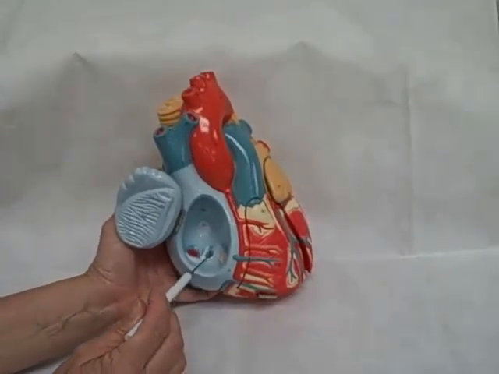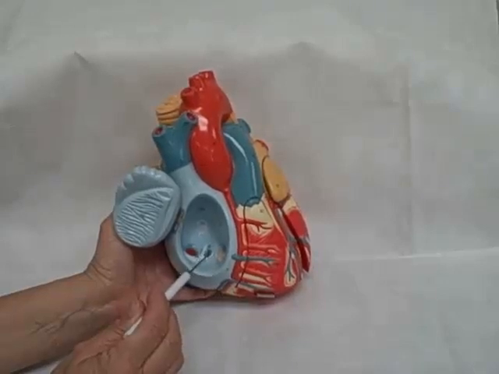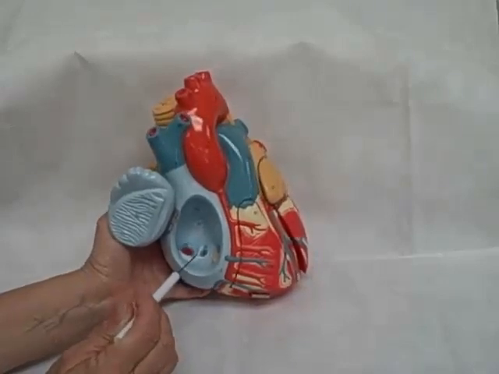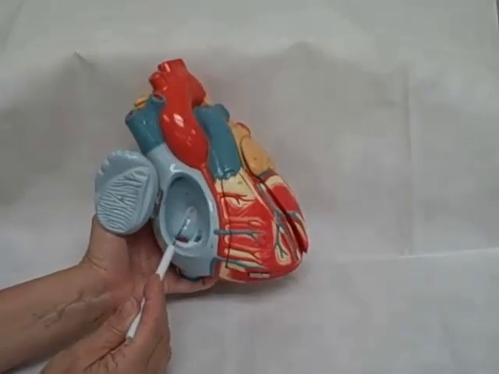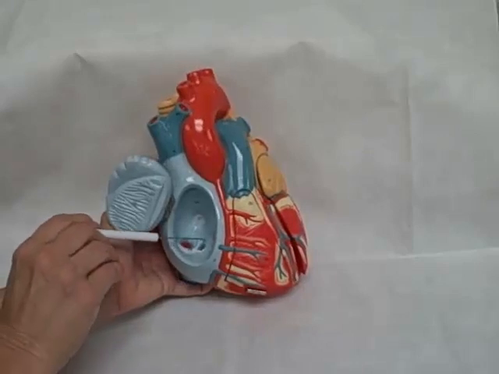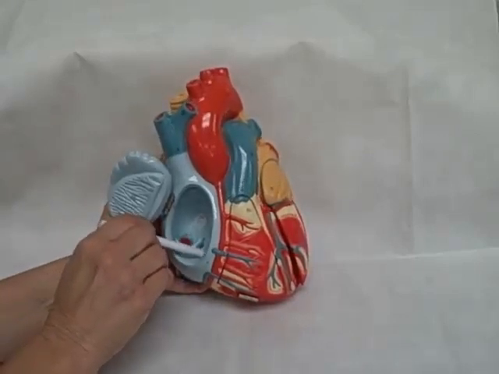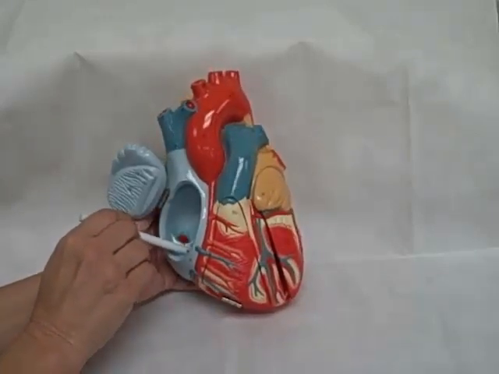And there you can also see the entrance area, or the drainage, of the coronary sinus, the inferior vena cava, and the superior vena cava.